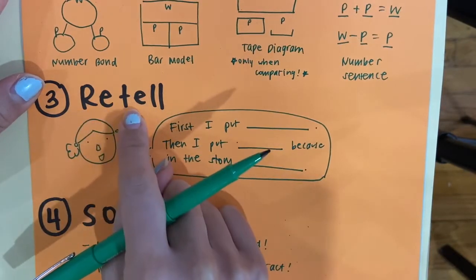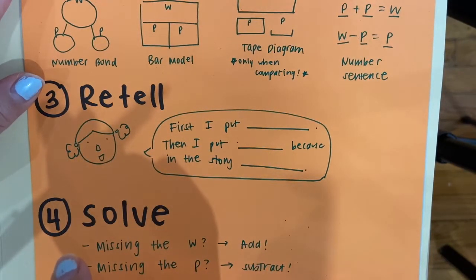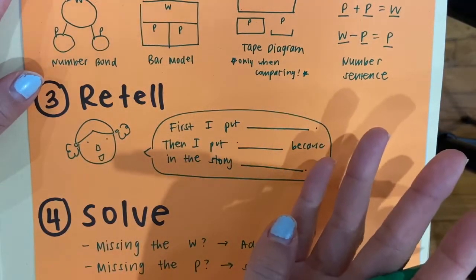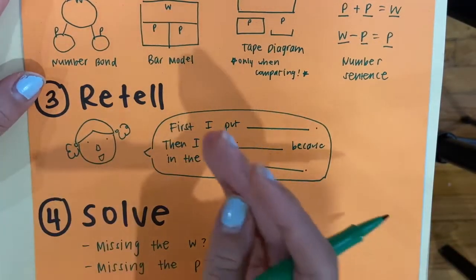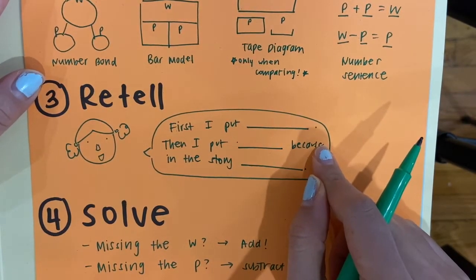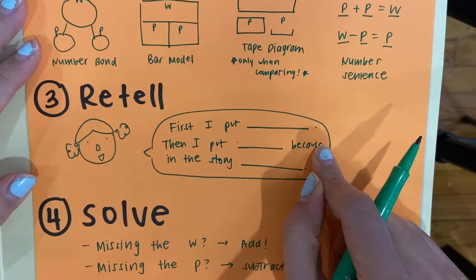Next up is to retell. Retelling is kind of tricky because we don't have our partners anymore, but you can retell to a friend or maybe to your grown-up or maybe to a sibling. Or if you want to, you can just pretend like you're retelling to Miss Kim. Or you can call me. I'll listen to your retell.